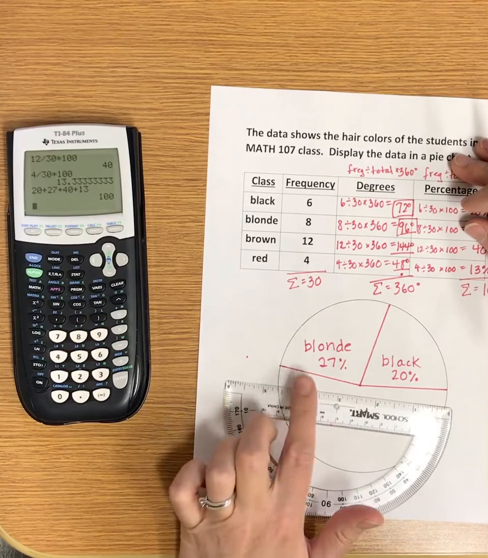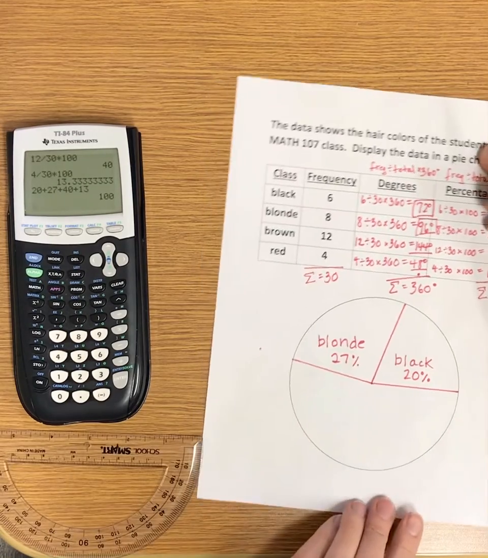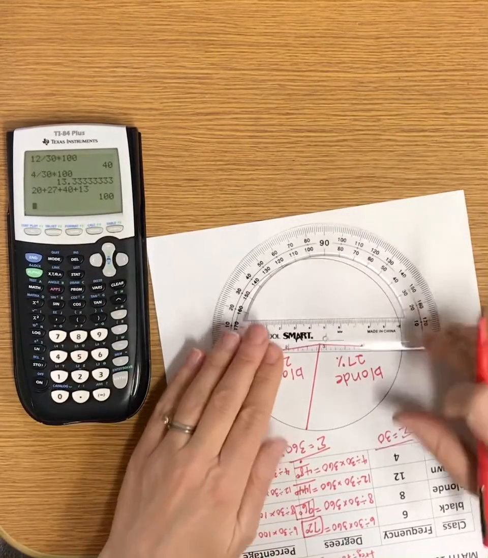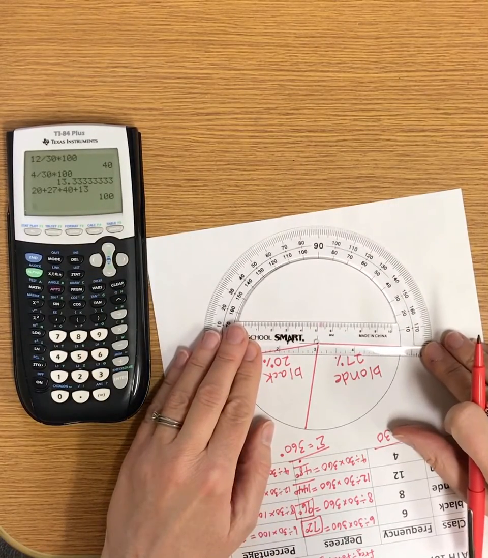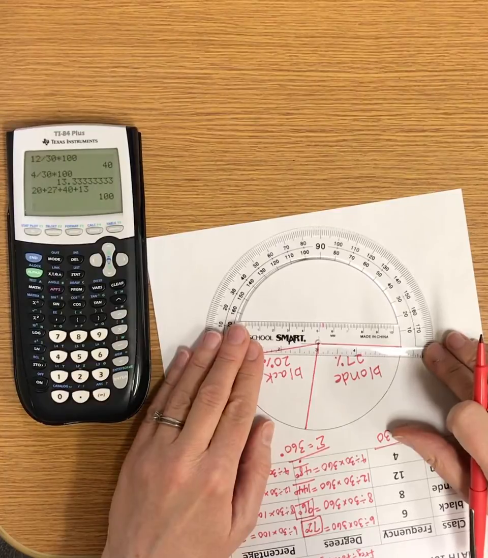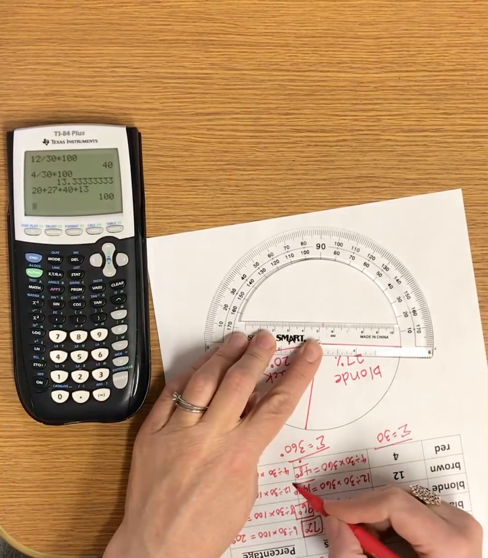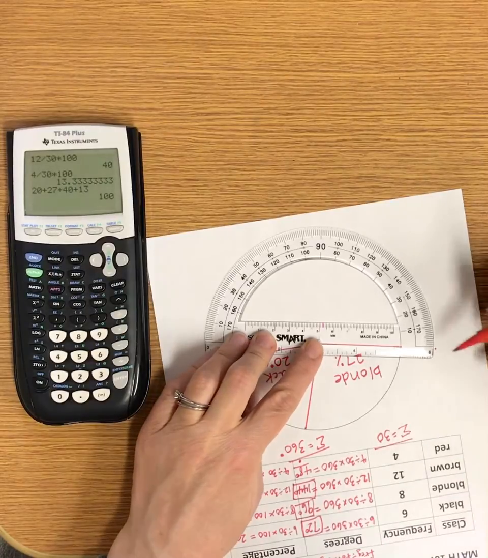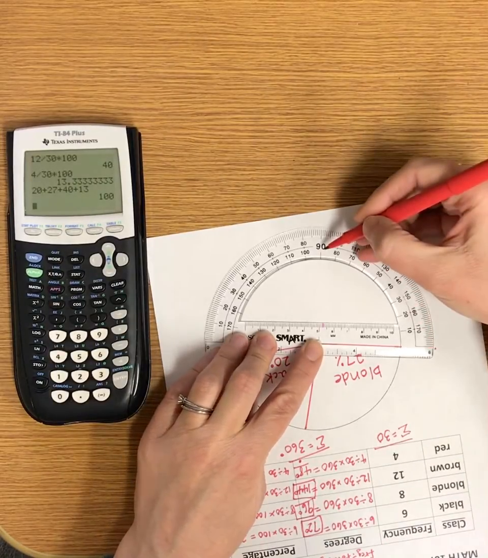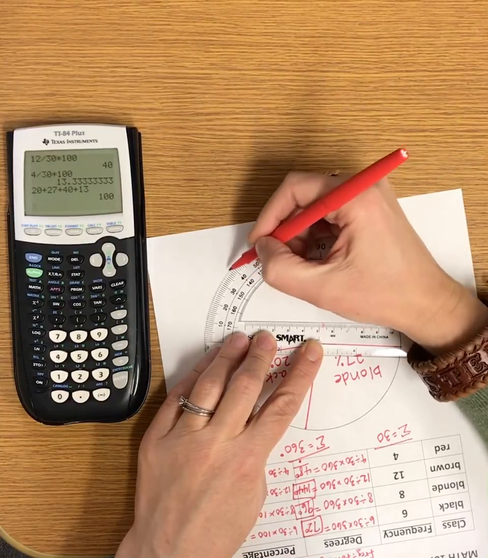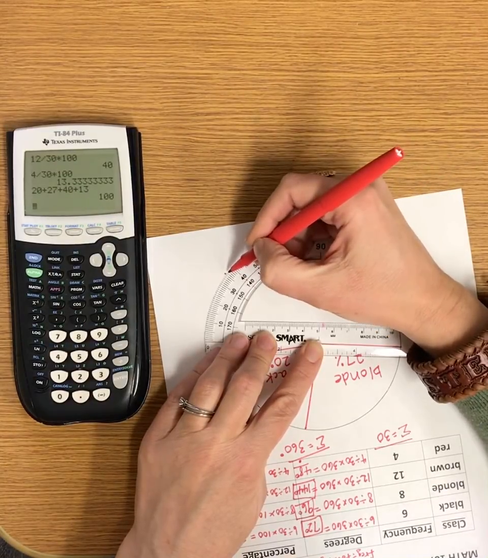The most recent line we drew is our new baseline, so let's spin the paper around again. Line up the center of the protractor again. And measure around this time to 144 degrees for brown. So all the way past 90, 140, then out to the edge to get that last 4 degrees measured.